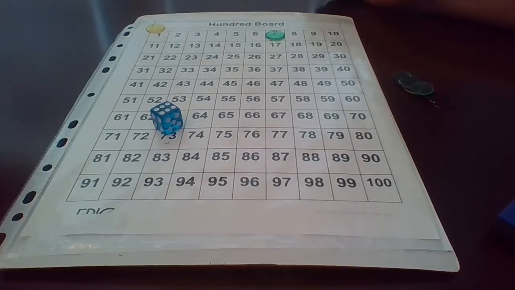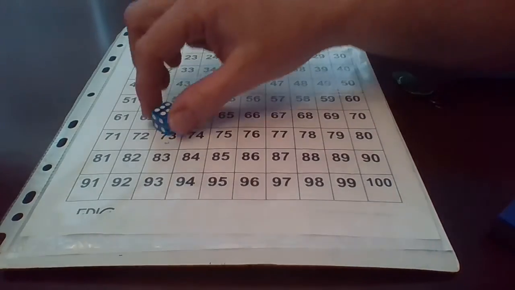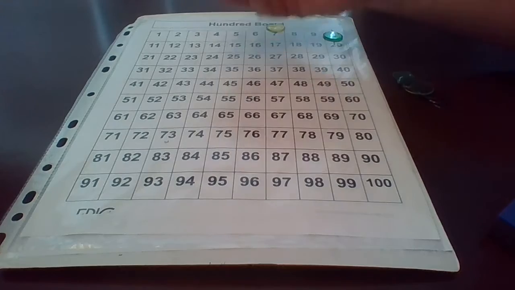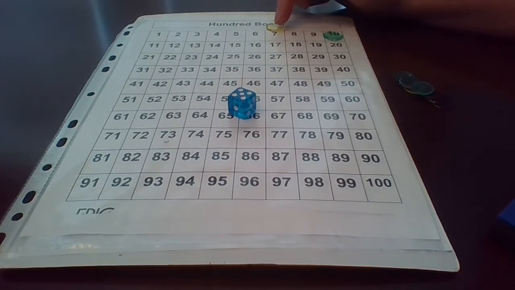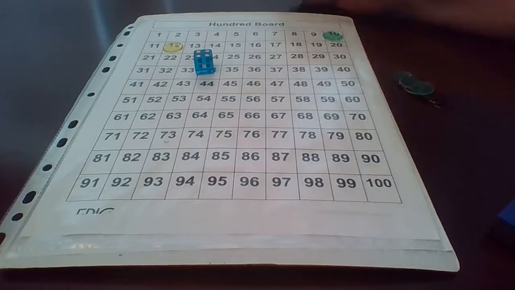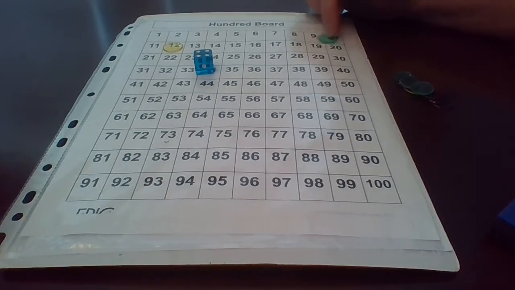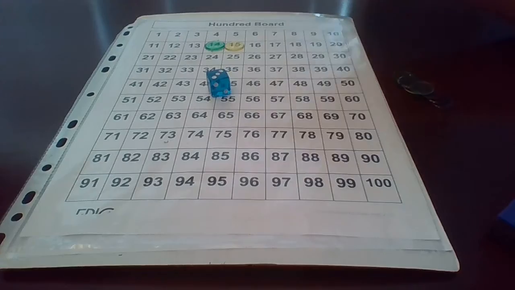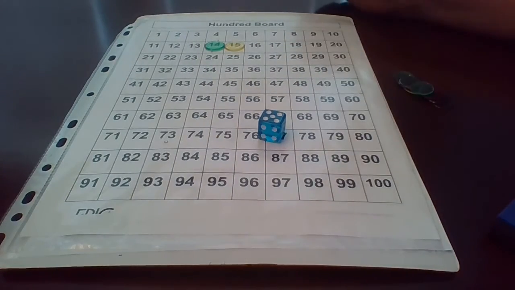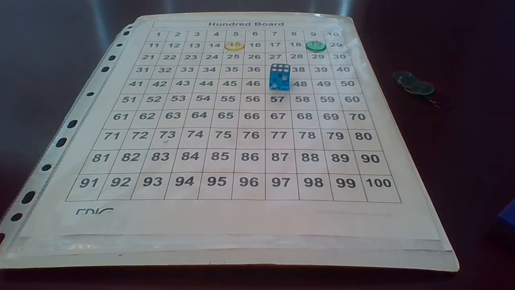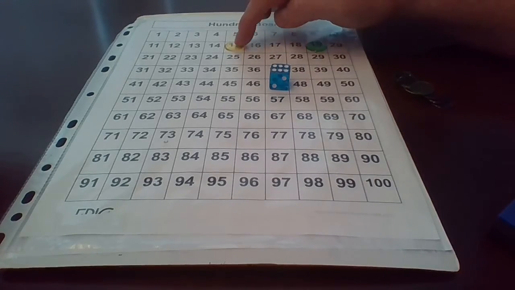Next roll, they also got a 6. 1 plus 6 equals 7. 3: 7 plus 3 equals 10. 5: 7 plus 5 equals 12. 4: 10 plus 4 equals 14. 3: 12 plus 3 equals 15. 5: 14 plus 5 equals 19. 6: 15 plus 6, I might have to count on, and that's okay. 15 plus 6 equals 21.